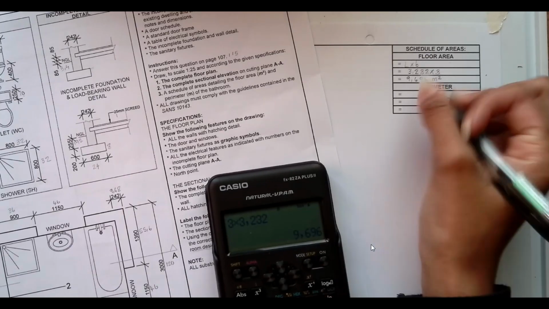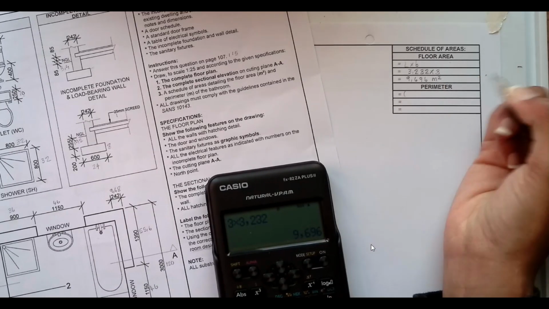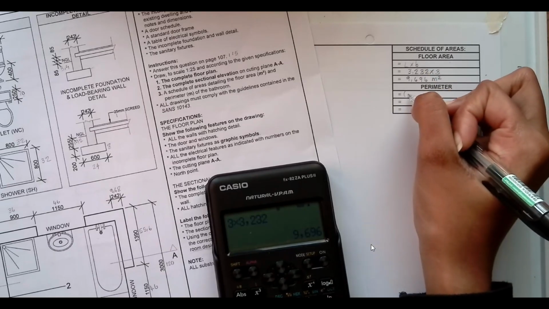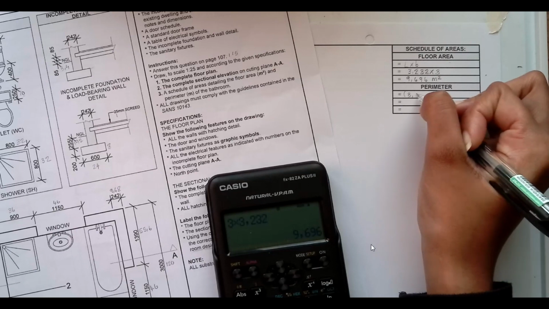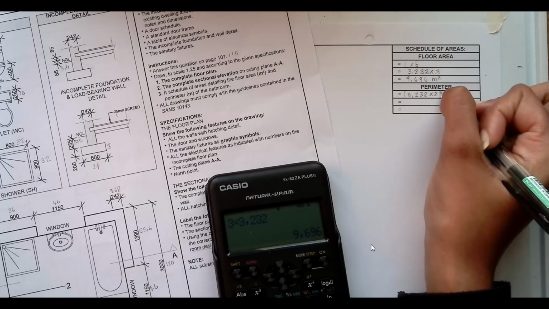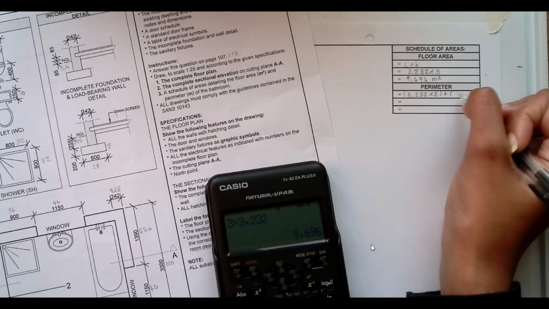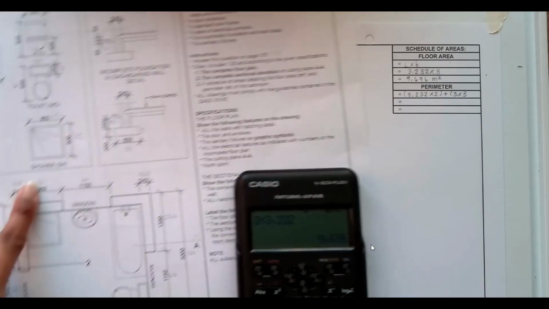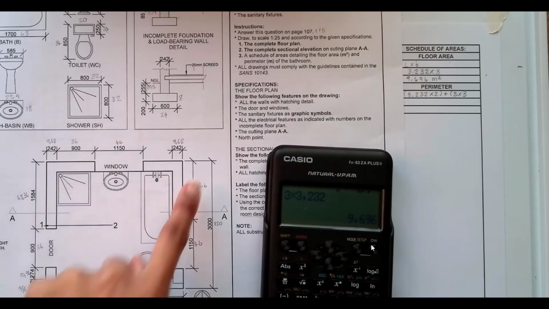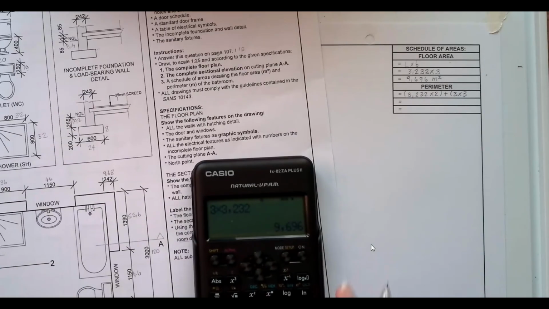3,232 here. Then for perimeter, you add these two sides. So you say 3,232 multiplied by 2. You add it to 3 times 3 because you add this side. You're adding this side and this side, this side and this side.